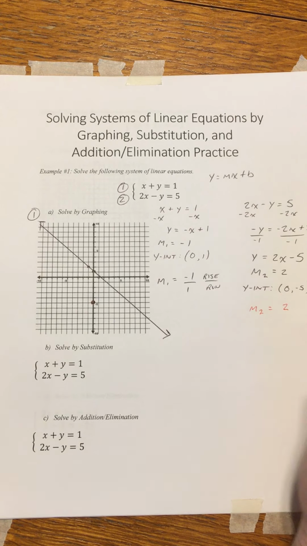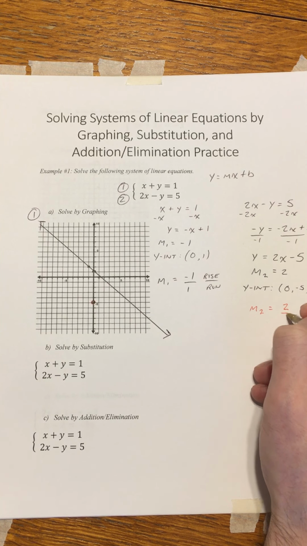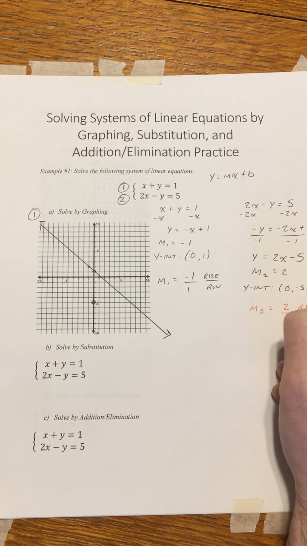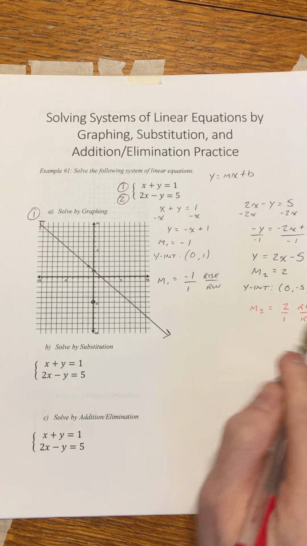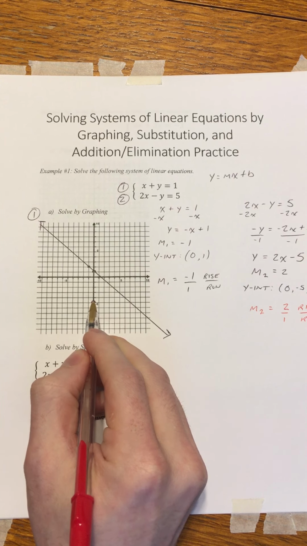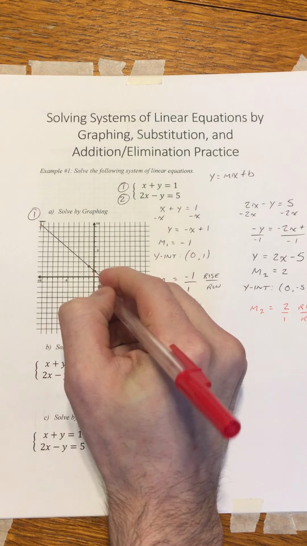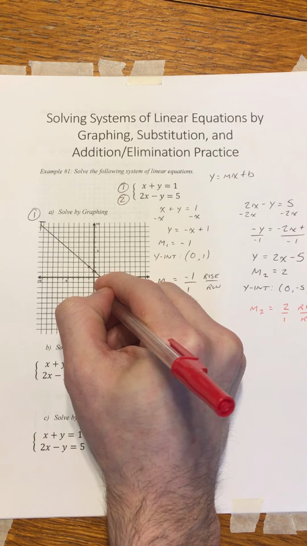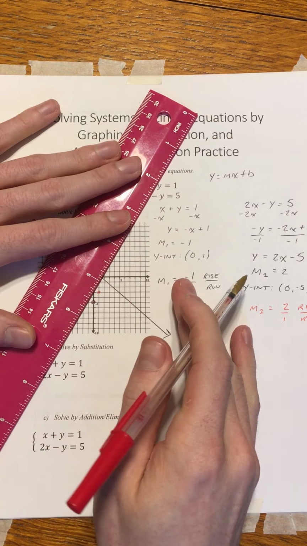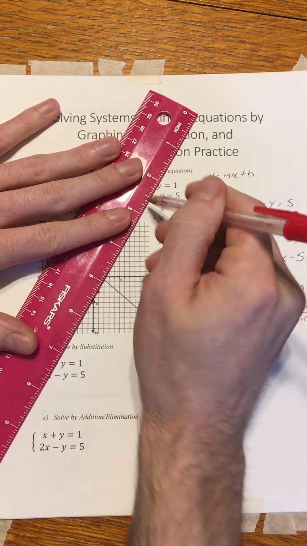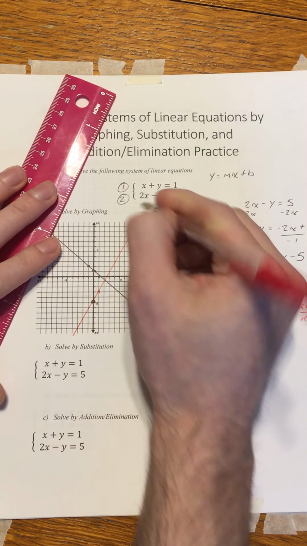When we have 2, every whole number can be a fraction over 1. Rise over run, which means for every 2 we go up, we will go right 1. So from this point, we will go up 2, we will go right 1. So from here, we now have another value. All you need is 2 points. And what we can do now is just draw this line.